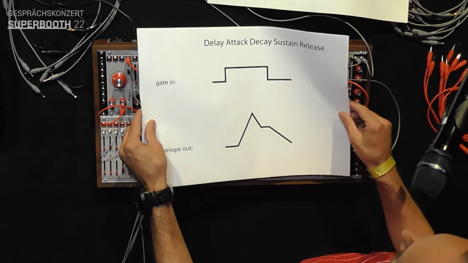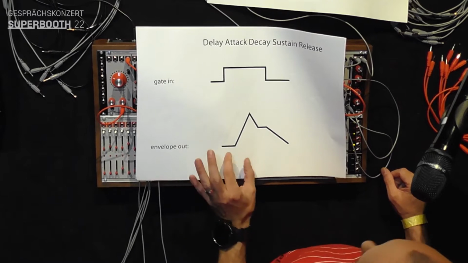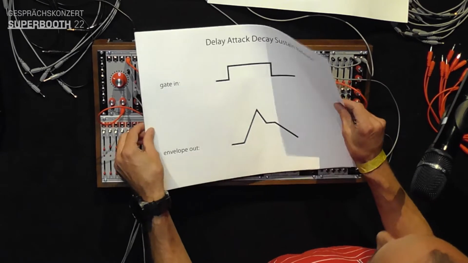And the delay attack decay sustain release, which is more or less just the ADSR with a little bit of delay before it starts.